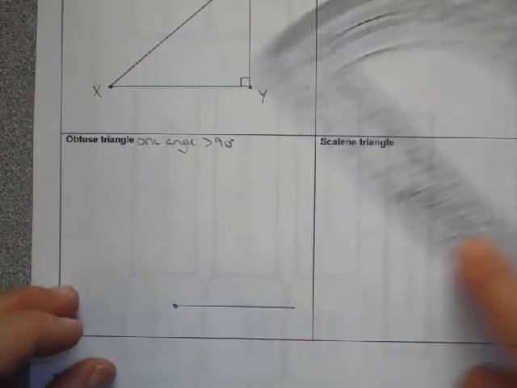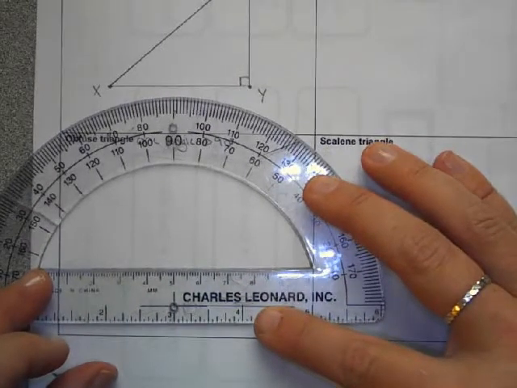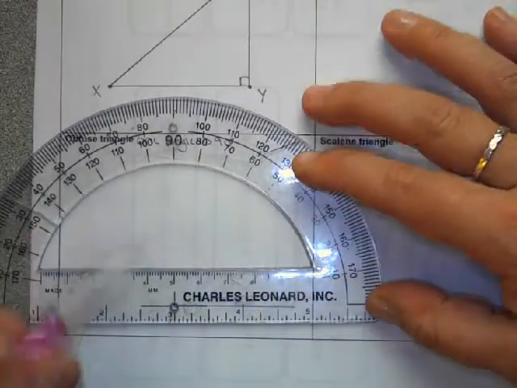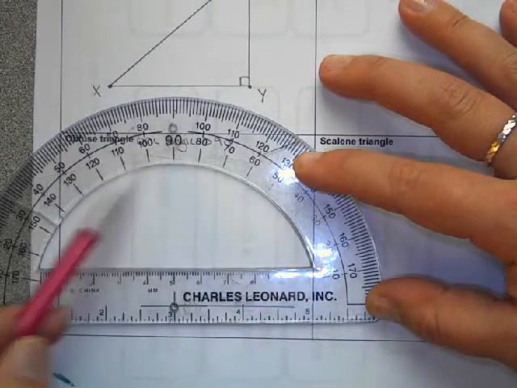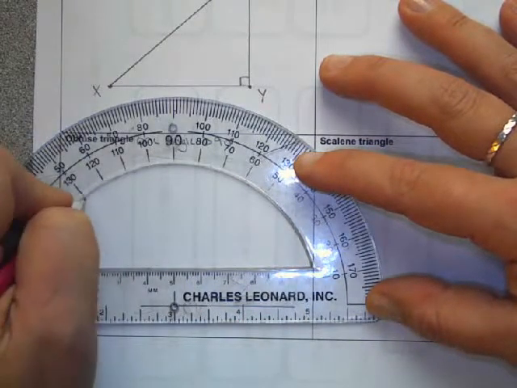So I'll just choose something that's greater than 90. I'm reading the inside numbers because I'm starting here and I'm looking this way. So let's make it 120 degrees. So I'll just make a mark there.